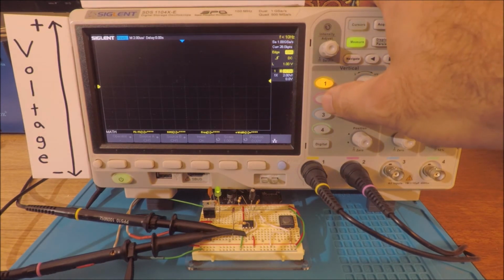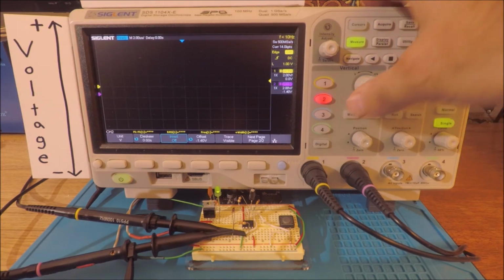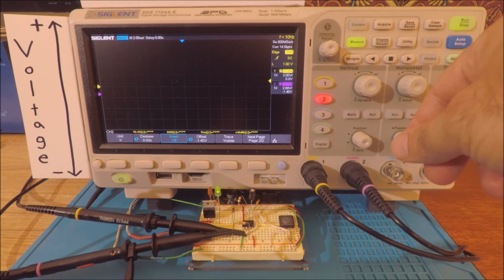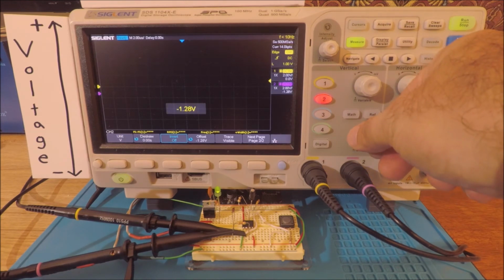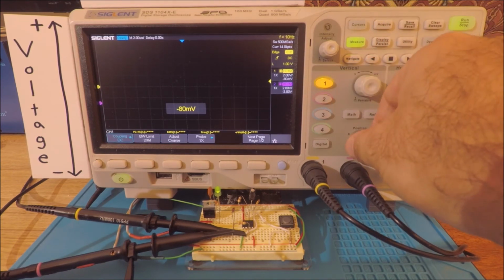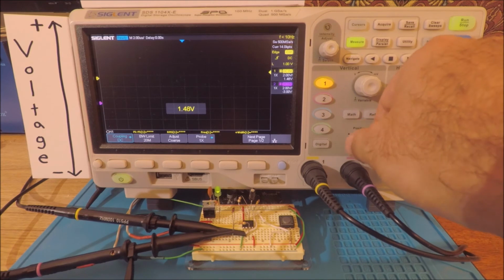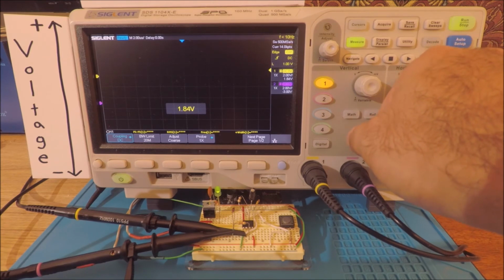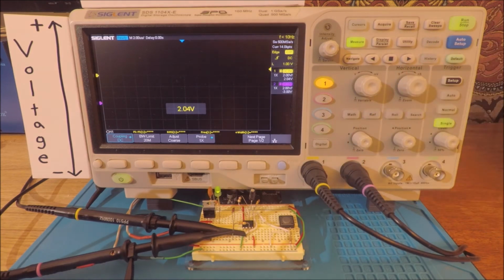Then I'm going to turn channel 2 on right here. And what I can do now that we're going to use 2 channels is I could move one channel down and the other channel up on the screen, which will make it a little easier to see both at the same time, like this. And we're still in single shot mode.